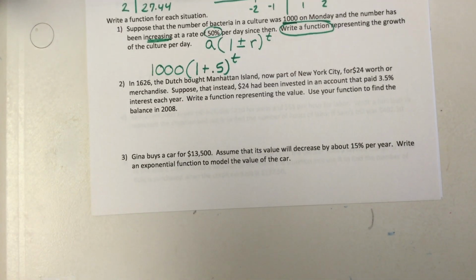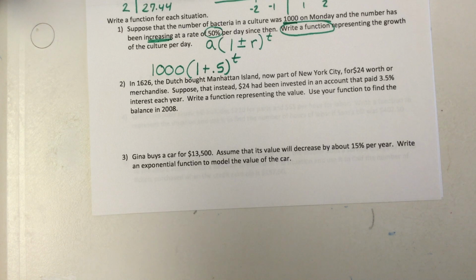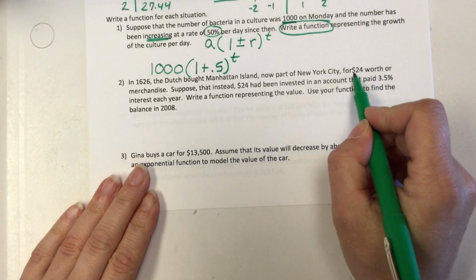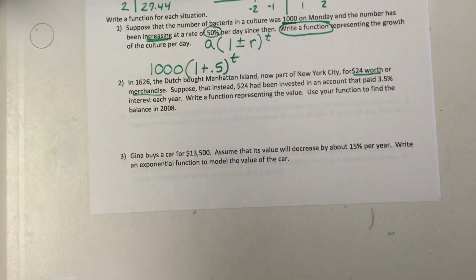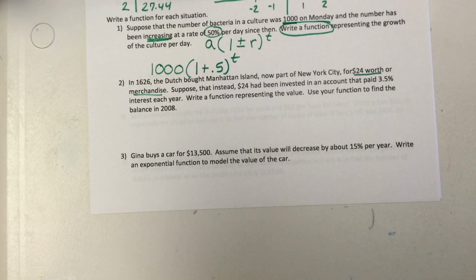This is true, you guys. Okay, so if anybody who's been to New York City and been to Manhattan, check this out. Okay, in the year 1626, the Dutch bought Manhattan Island. Okay, so Manhattan is part of New York City. They bought it for $24 worth of merchandise. Picture buying Manhattan for $24. Granted, this was back in 1626, but it's like mind-blowing to even try to consider that, okay?